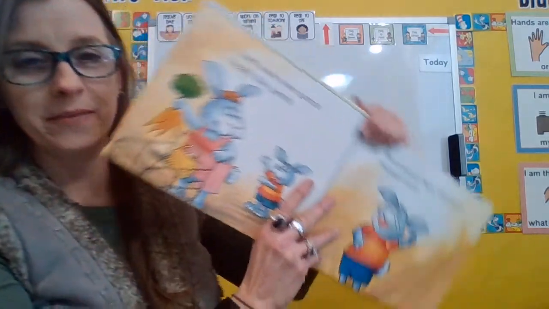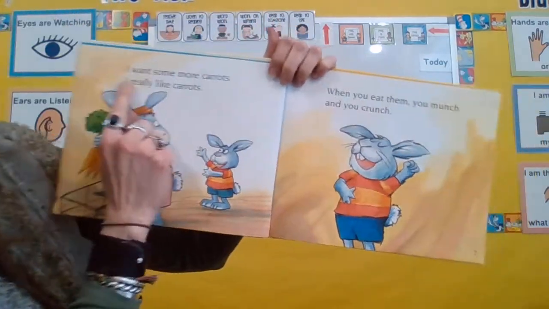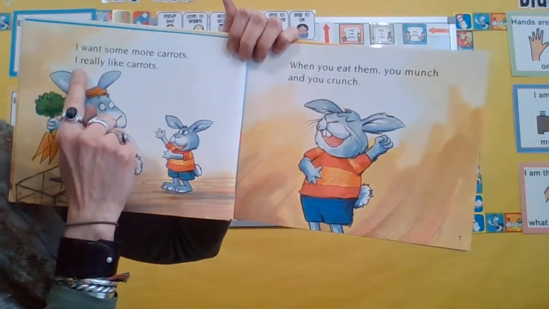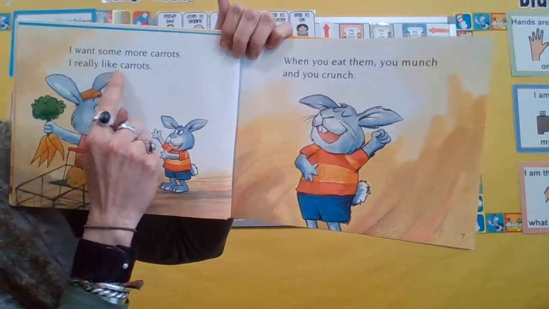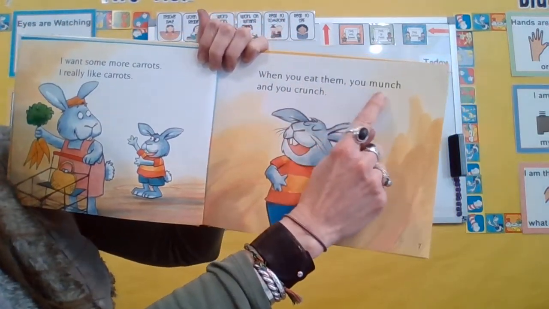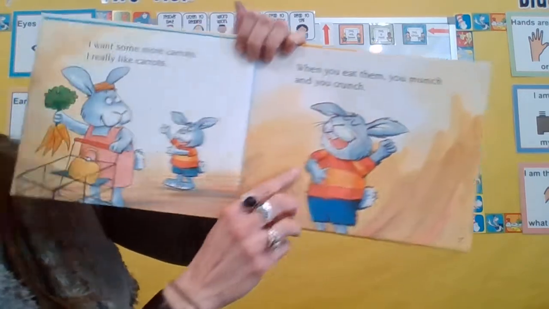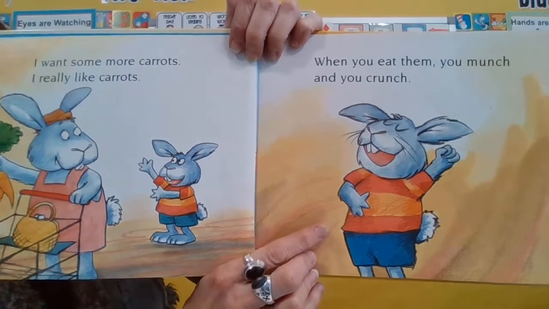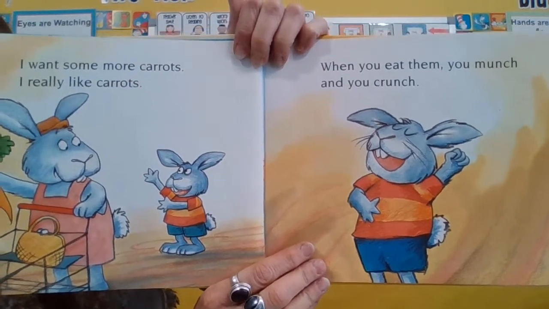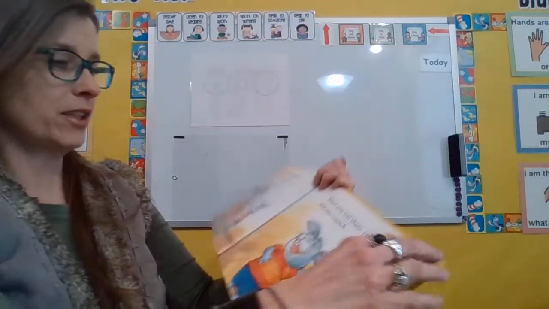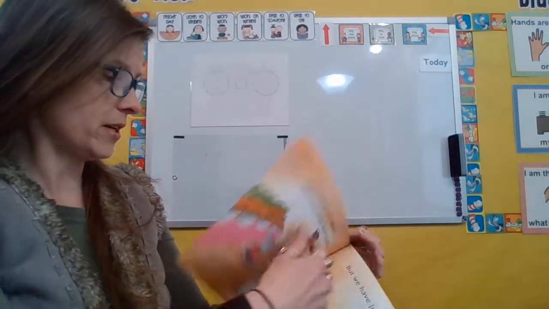Let's see what he does. Here we go. I want some more carrots. I really like carrots. When you eat them, you munch and you crunch. Oh, look at that. Little Rabbit loves carrots. Okay, I'm going to turn my page to keep my story going.